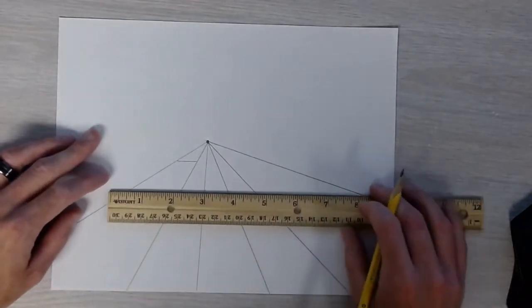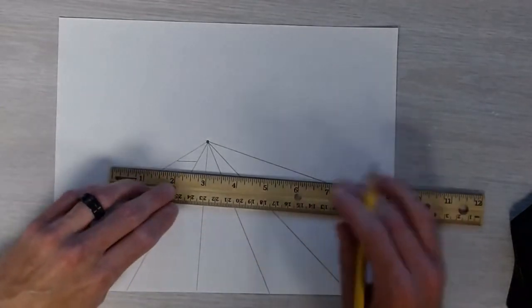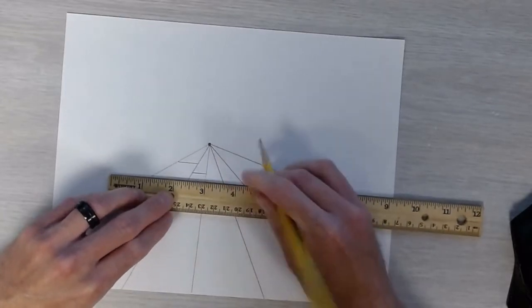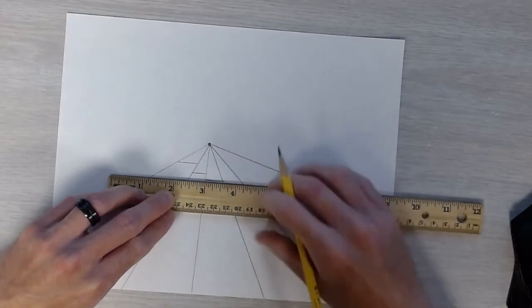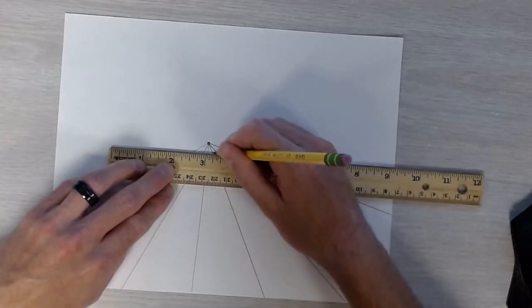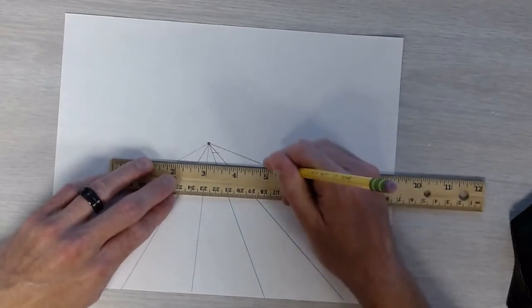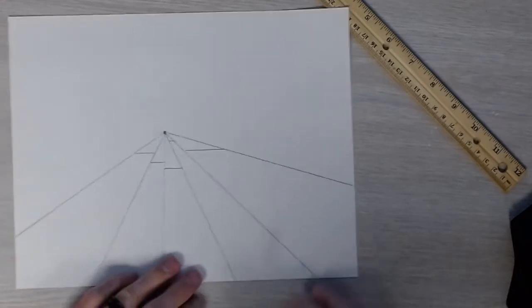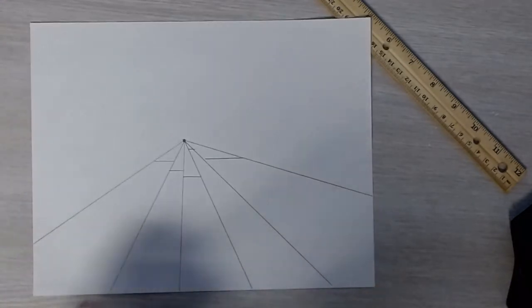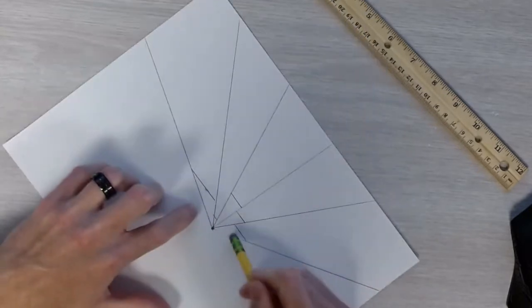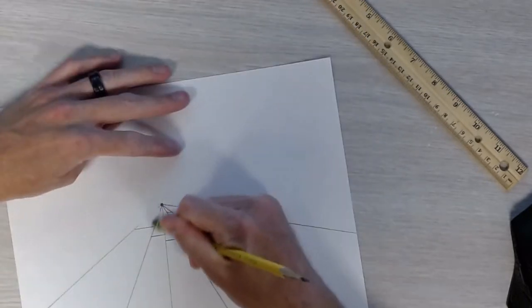Okay, now I'm going to jump down here and put another building top right here. I'm going to put another one here. And then I'm going to start jumping back up here. I'm going to have this one be really tall. It's going to go all the way up there. And then I'm going to have one right here. Now that we have that, all we need to do is erase our lines going to the vanishing point from the top of the buildings.